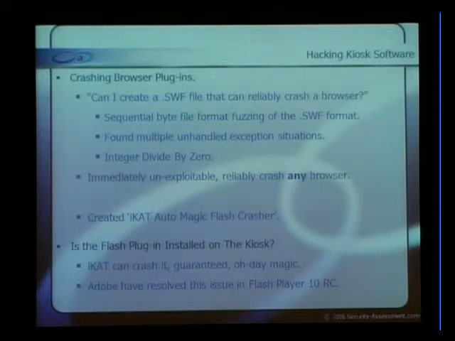I found multiple files that created unhandled exceptions within the Flash player and would reliably crash Flash on OS X, Linux, Windows, AIX, Solaris, pretty much any platform, and pretty much any version of Flash. The exact vulnerability was an integer divided by 0 vulnerability. So I mean, this isn't really exploitable to get code execution, but this is exploitable in our situation where we can make something crash. So I created what I call the ICAT Auto Magic Flash Crasher. If the Flash plugin is installed, ICAT will crash it. It works. It's guaranteed, 0day magic.